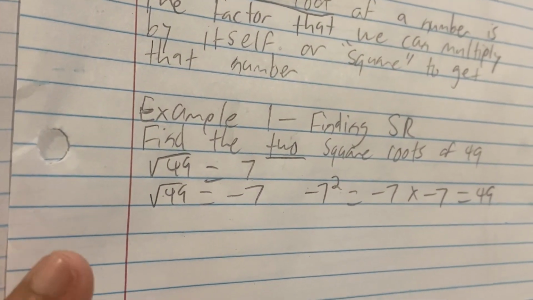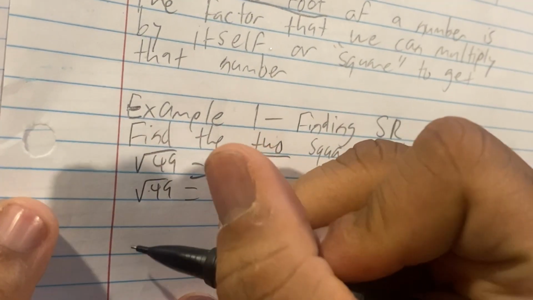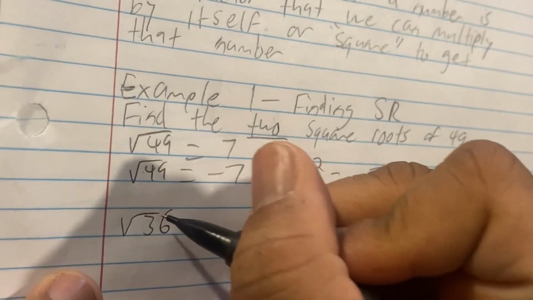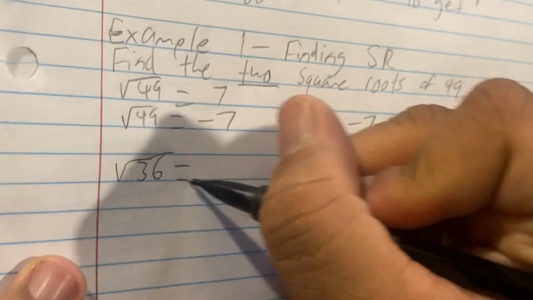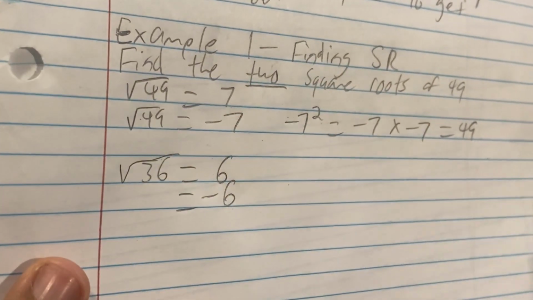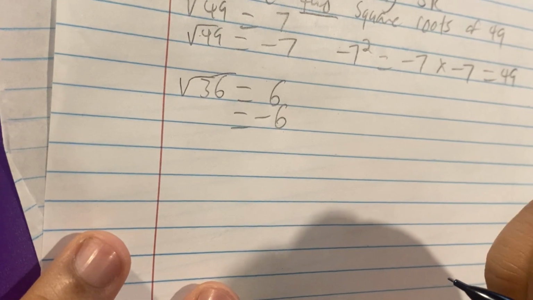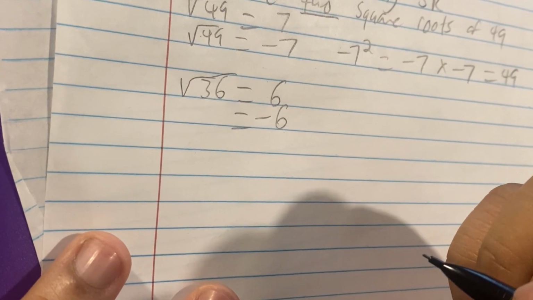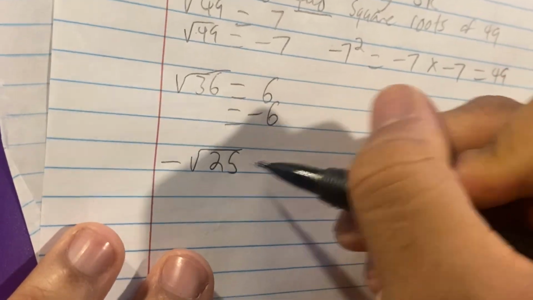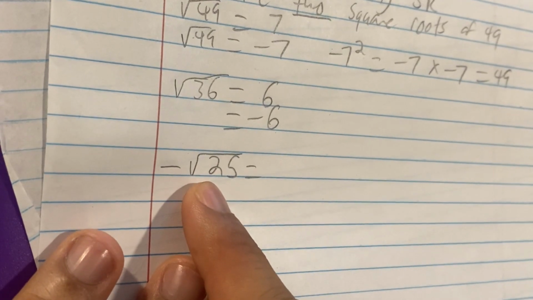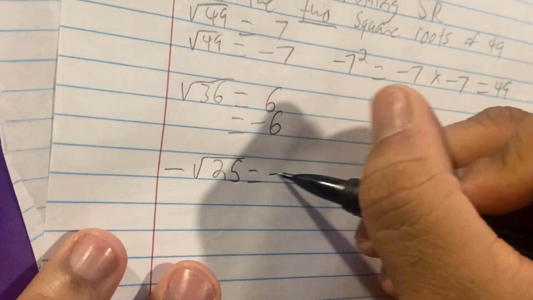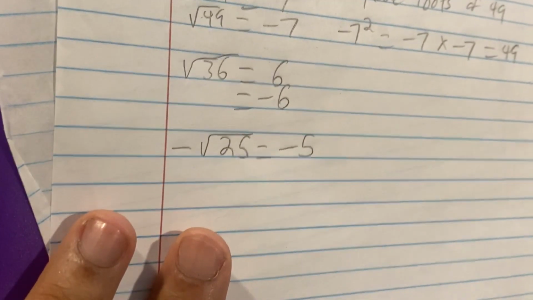And in that same exact way, if we want to find the two square roots of 36, what do you think the two square roots would be? It would obviously be 6 and also negative 6 because of that same exact idea. Now let's do the square root of negative 25. So think about it. What do you think is the square root of negative 25? If you said negative 5, that is correct. So be careful because that's negative 5.